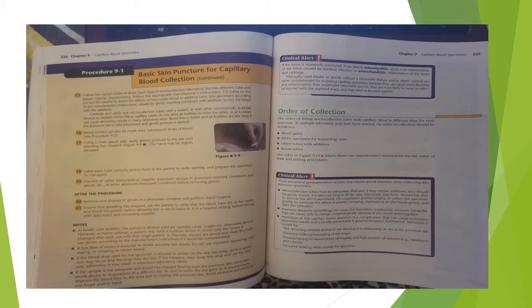If the sample is not adequate and the blood has stopped flowing from the puncture site, use a new sterile device to repuncture it at a different site. Be sure to warm the site prior to repuncturing to improve the blood flow to the area and re-cleanse the puncture site. Avoid excessive punctures on one finger and or hand. Clinical alert. If the bone is repeatedly punctured, it can lead to osteomyelitis, which is an inflammation of the bone caused by bacterial infection, or osteochondritis, inflammation of the bone and cartilage.